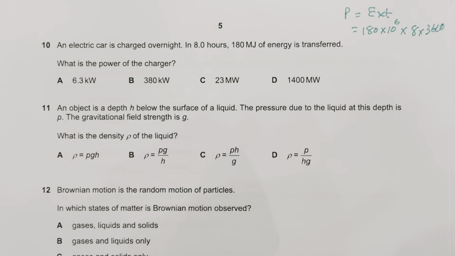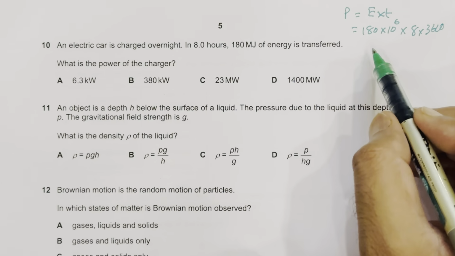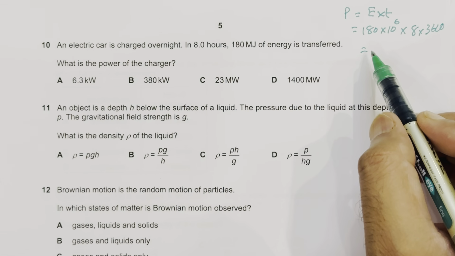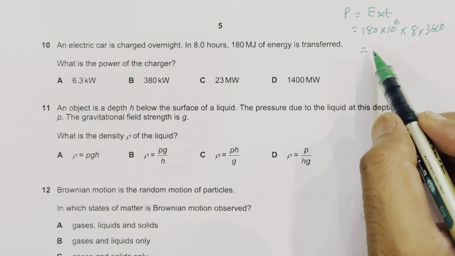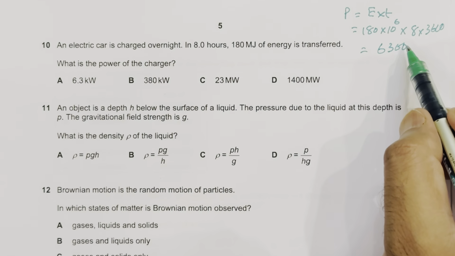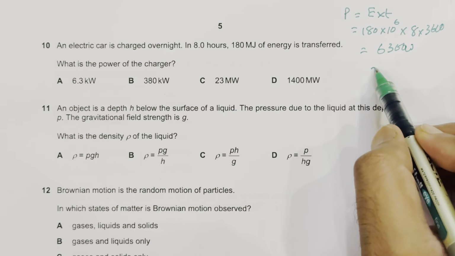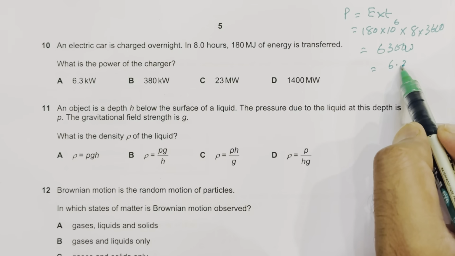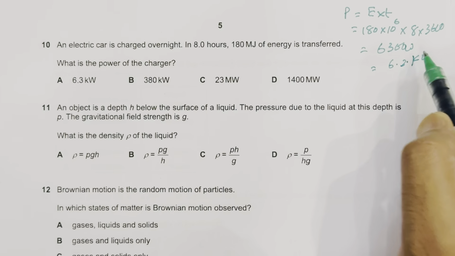After solving it, you would get the value of 6300 watt. That would be equal to 6.3 kilowatt.